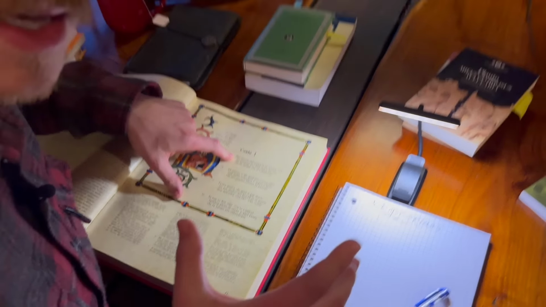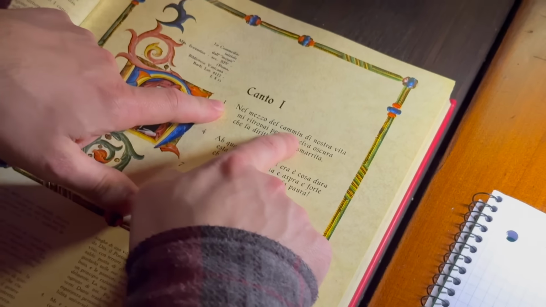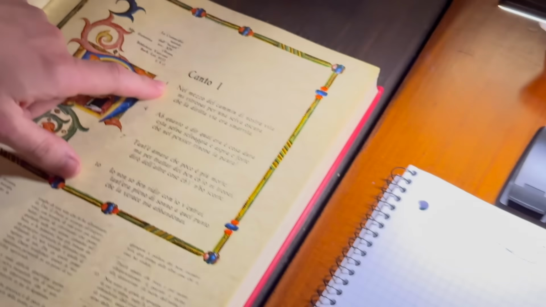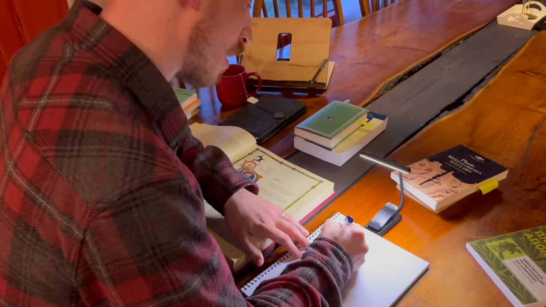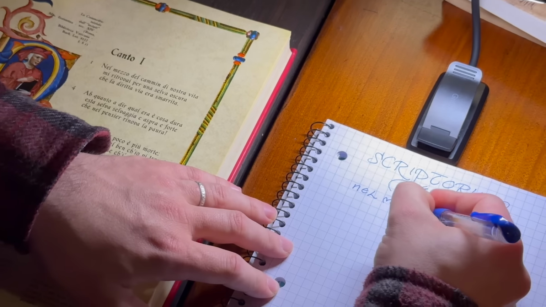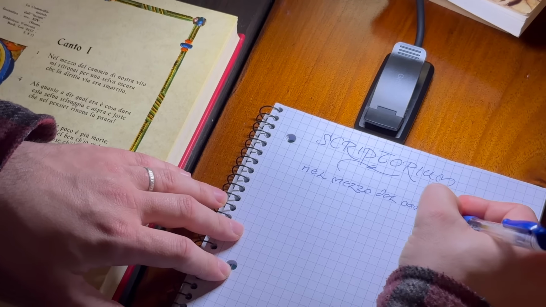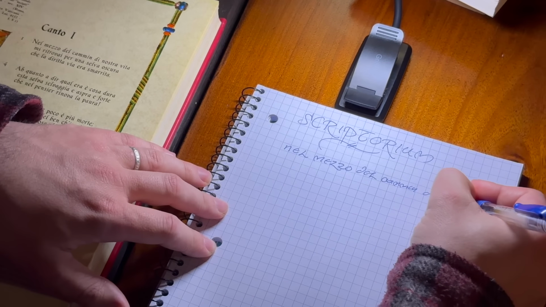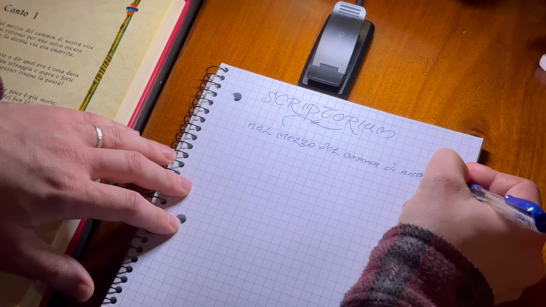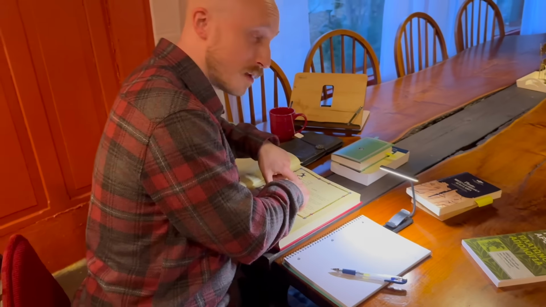Now, this technique is where you take the longest phrase that you can commit to memory, short-term memory, just by reading it. For me, the first line, nel mezzo del cammin di nostra vita. I can keep that in my short-term memory, and now I'm going to, without looking at the original text, write: nel mezzo del cammin di nostra vita. Now, third step, did I make any spelling errors?